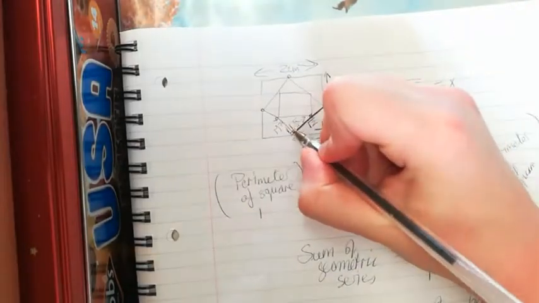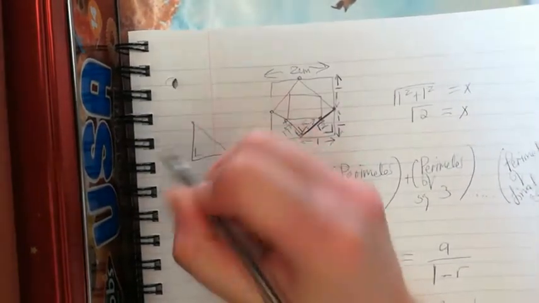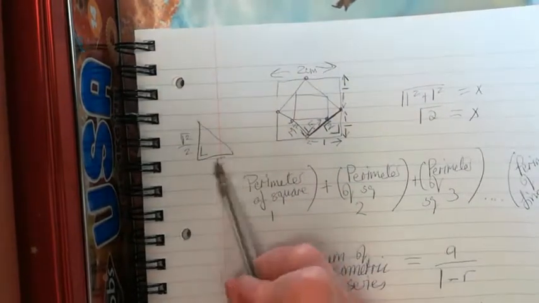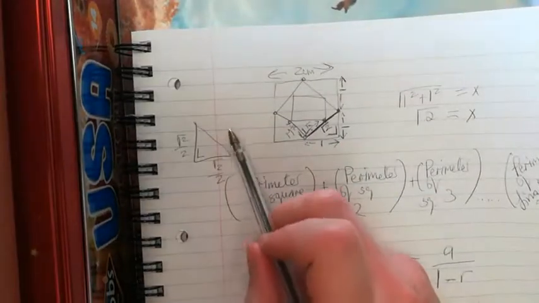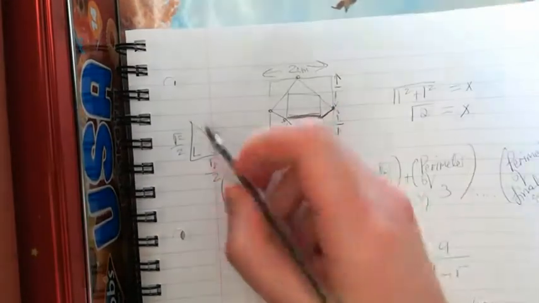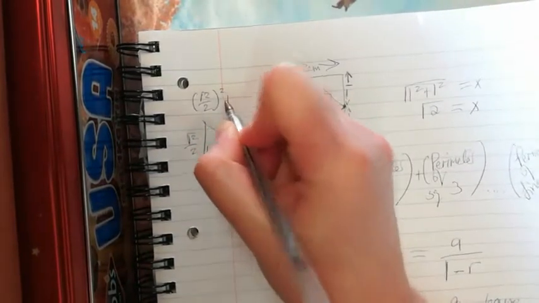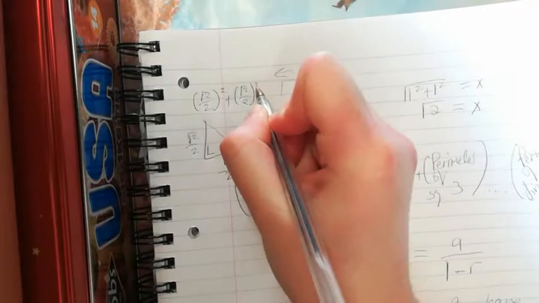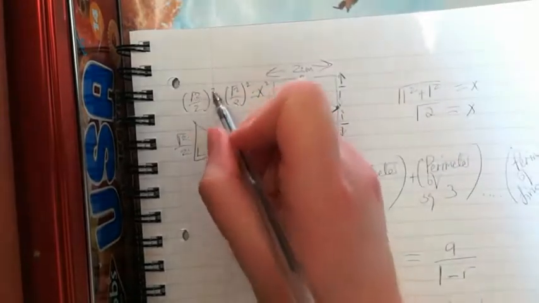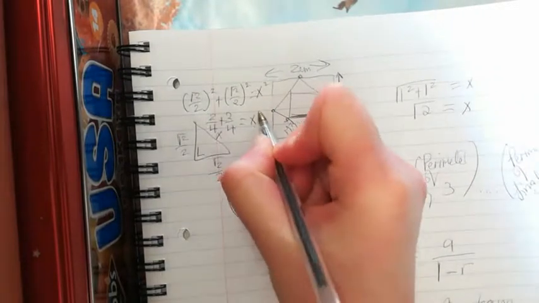So say this was our right angle triangle, with sides root 2 over 2 and root 2 over 2, because it's a midpoint. And then if you want to find this length here, we could use Pythagoras, so it would be root 2 over 2 squared plus root 2 over 2 squared is equal to x squared. Let's just call this x for now and then work that out. So that'll be 2 over 4 plus 2 over 4 is equal to x squared.